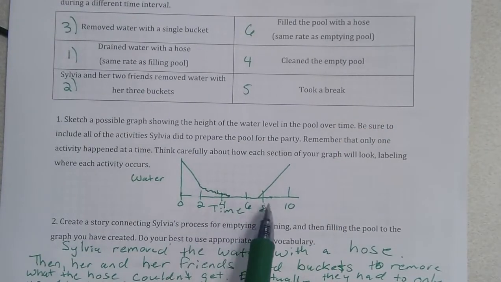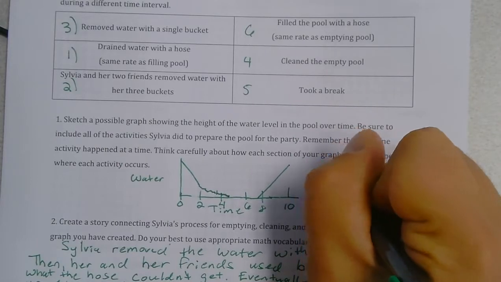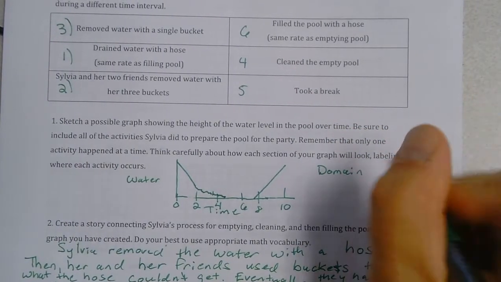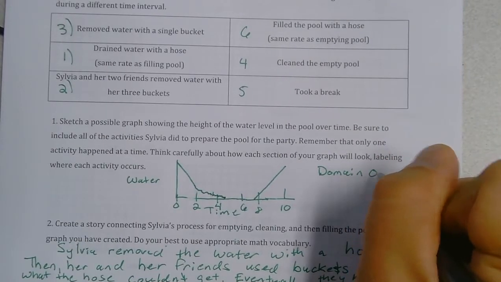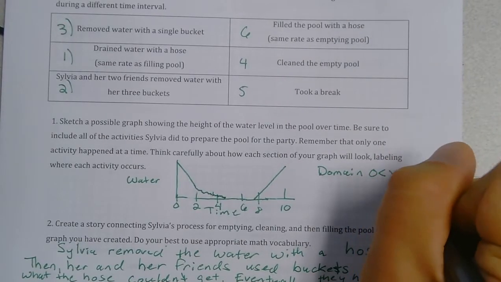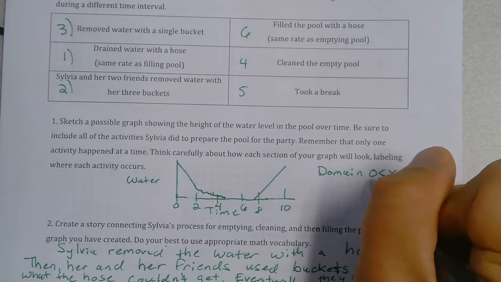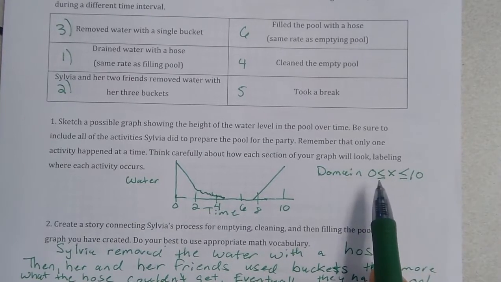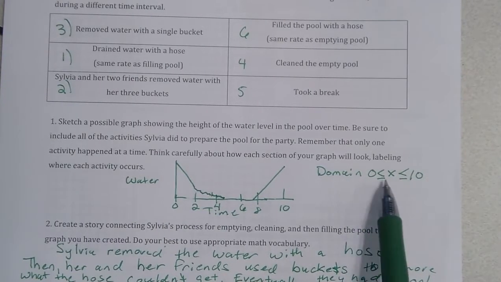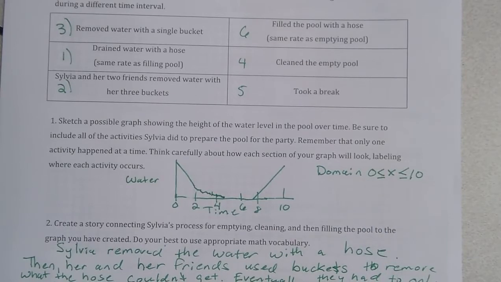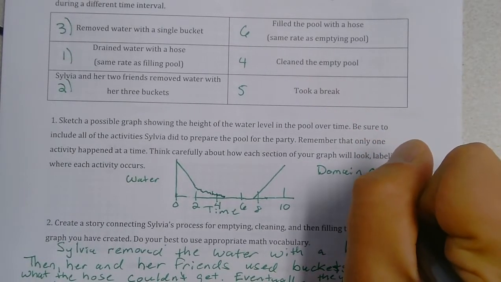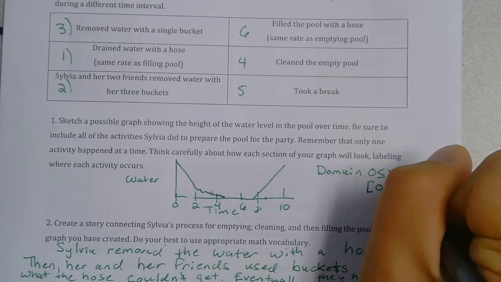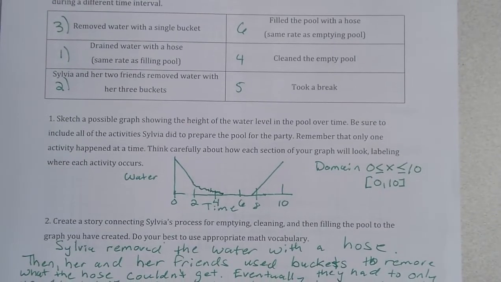So on here, the X values here, that would represent the domain. So to say that, we can say X is less than or equal to, it's between 0 and 10 hours. So that symbolically is one way that we can say that X is between 0 and 10. You also could use this notation that you might see. X can be 0 and it can be 10. And you would put the brackets around it.